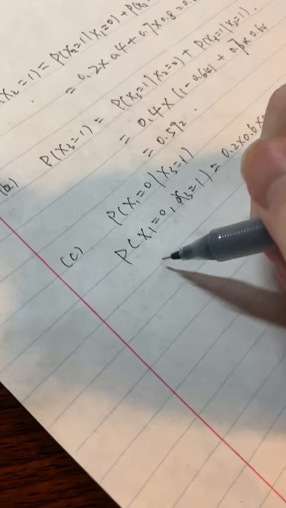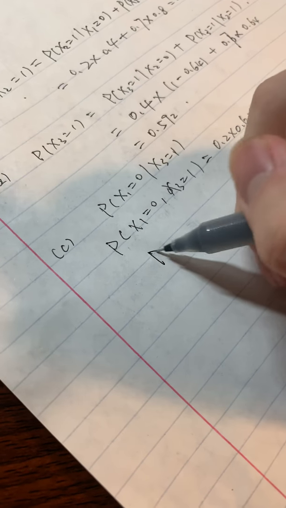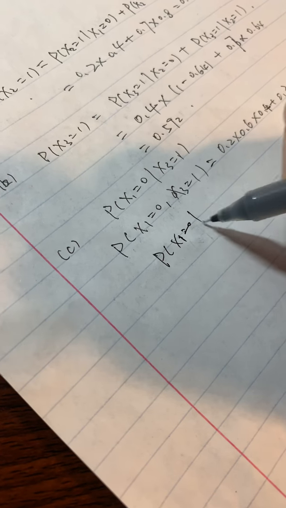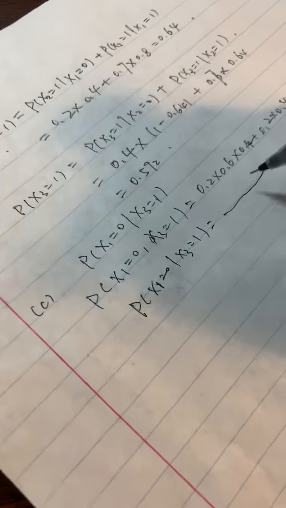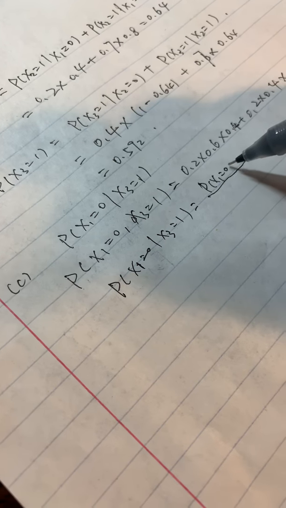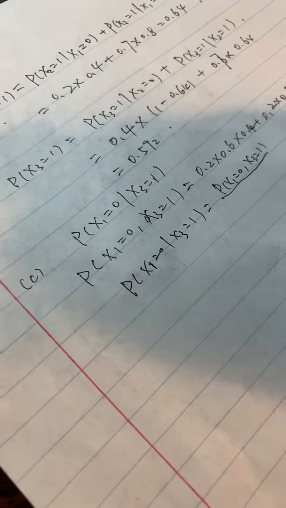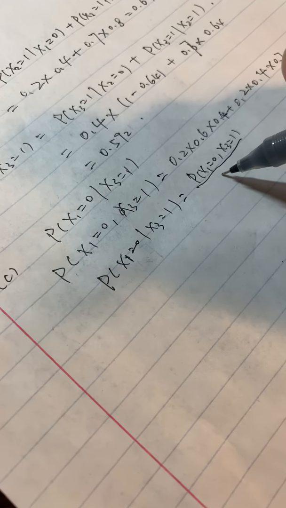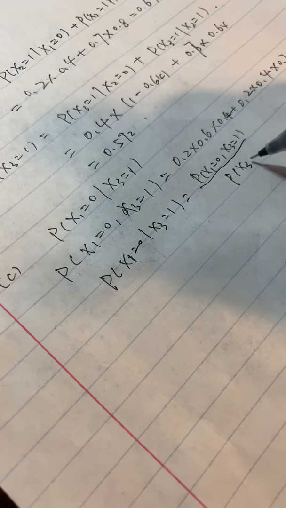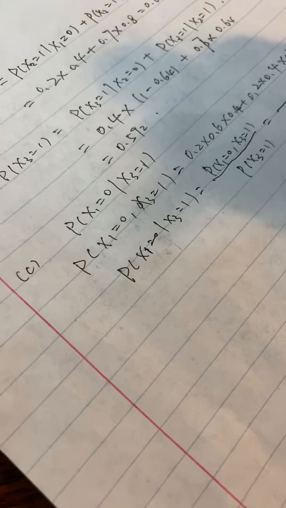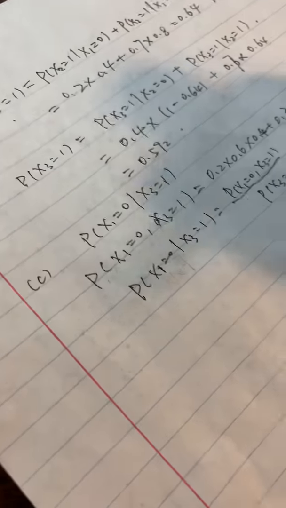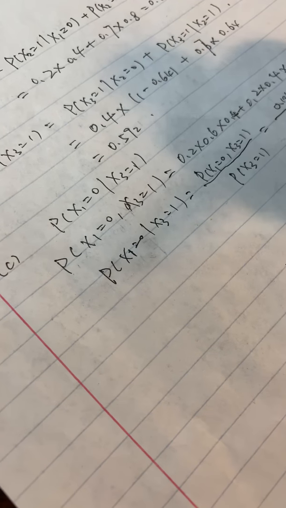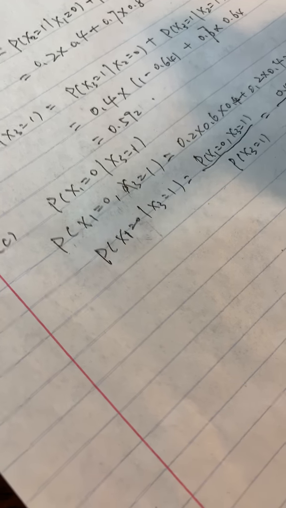And from the formula, we can get P(X1 = 0 | X3 = 1) equals P(X1 = 0, X3 = 1) divided by P(X3 = 1), and P(X3 = 1) we get from question B. So this is the final answer.